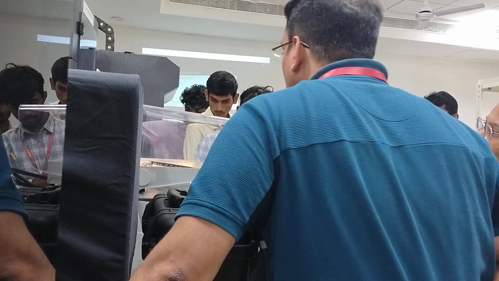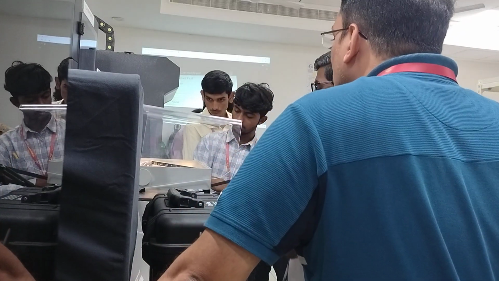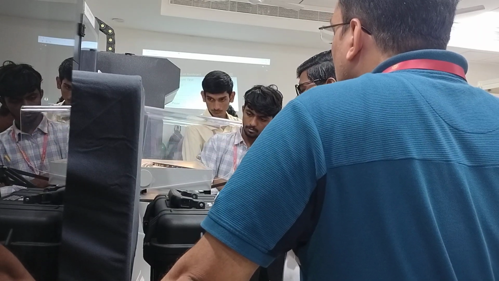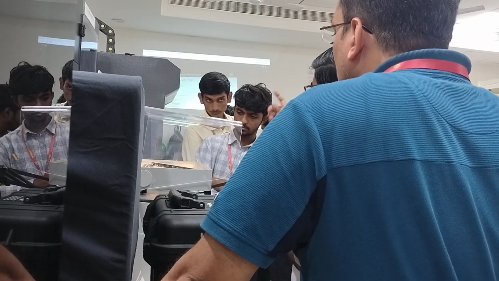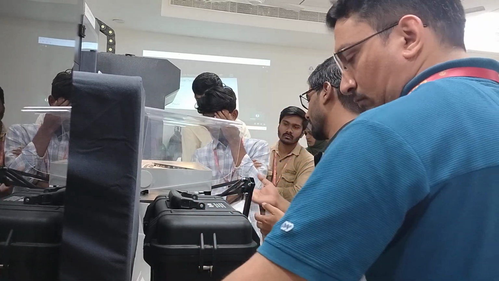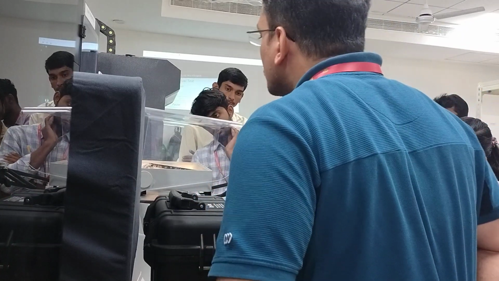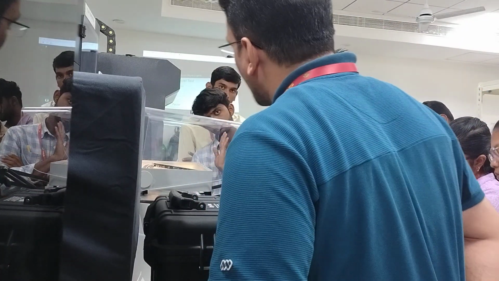So the bed level test we are done. It is printing. When the purge happens, it starts from that end till this end. We'll do a purging when we print the part. Since we have done the bed leveling, we have to test whether the bed is leveled properly or not. So first is level testing.